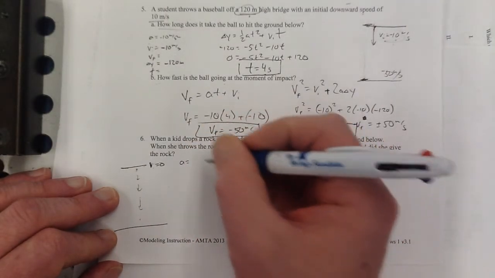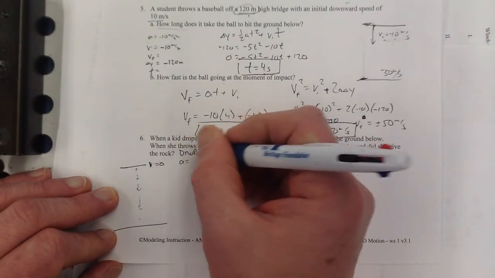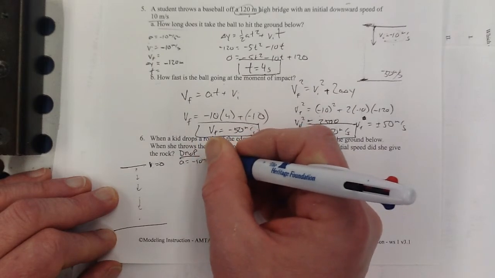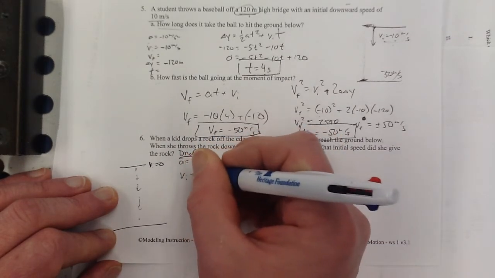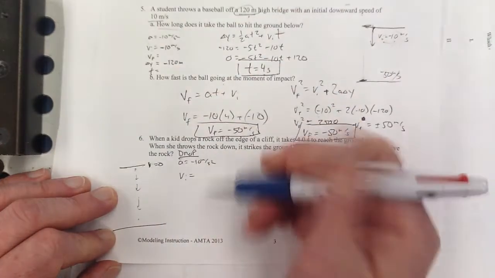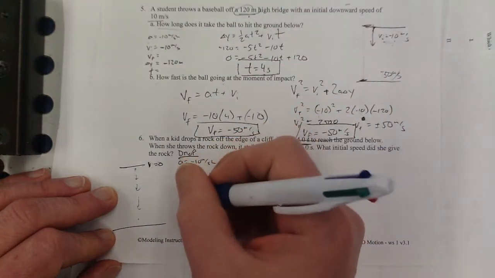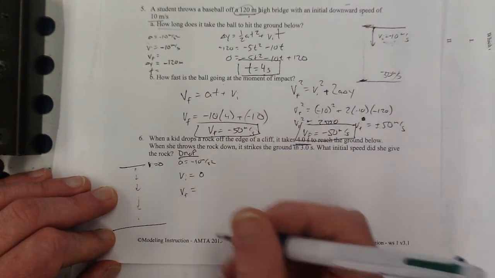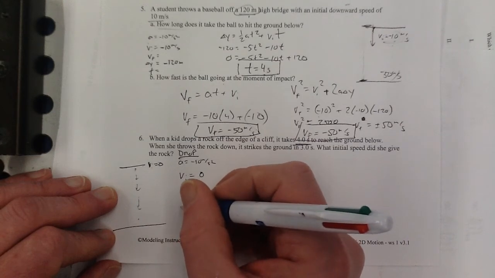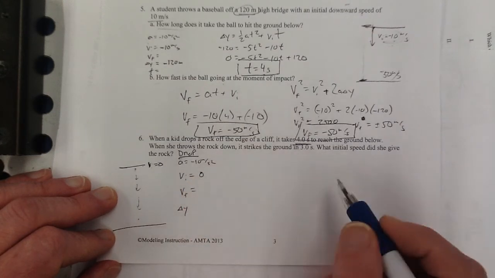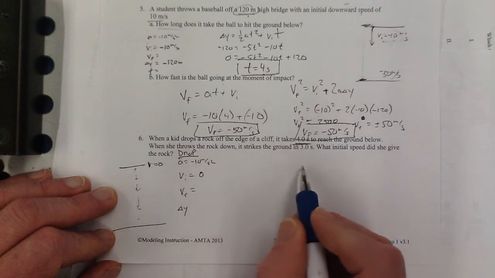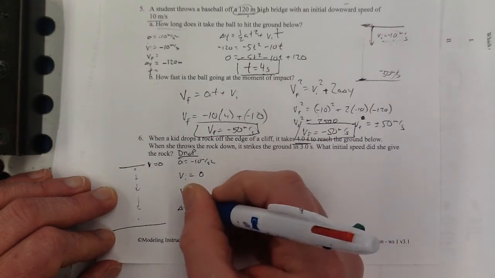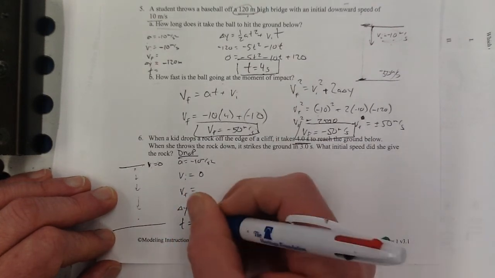Well, this is for the dropped rock, acceleration of -10. Initial velocity, if you're dropping it, just releasing it, then it has an initial velocity of 0. Final velocity, don't know about that. The delta y is, I don't know that either, but I do know it takes 4 seconds.